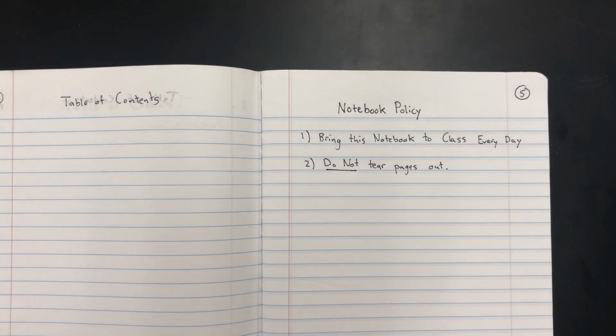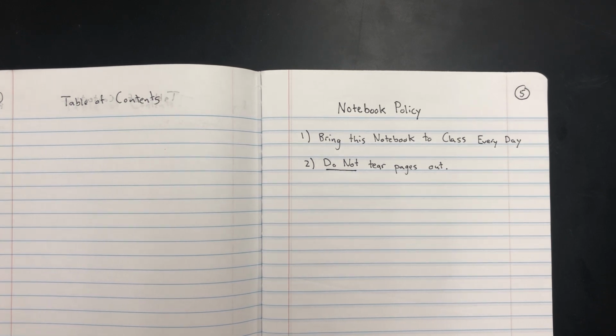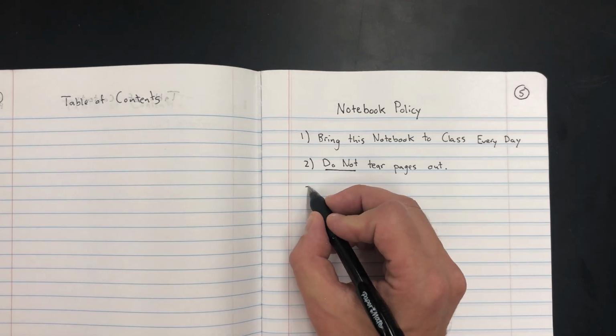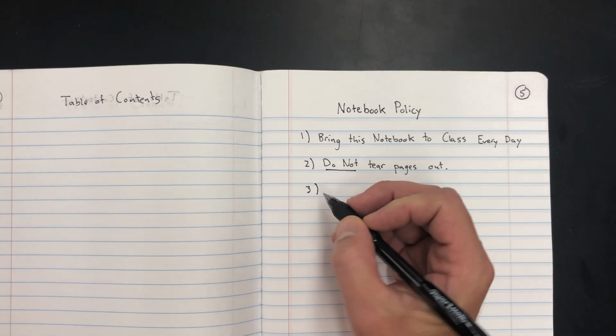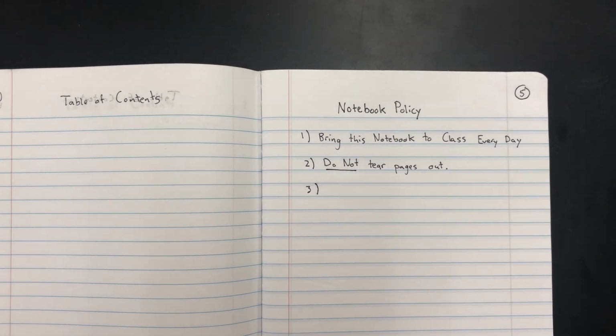Make sure you only use this notebook for this class. Don't tear out pages to use it for your math class or your English class. This is strictly a science notebook. We want to make sure that we have all the pages because we're going to need them. As I showed you at the beginning of this video, there's people that use every single page, and we will need all those pages by the end of the year. We have 4 pages of table of contents for a reason.